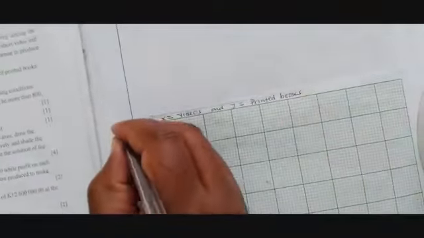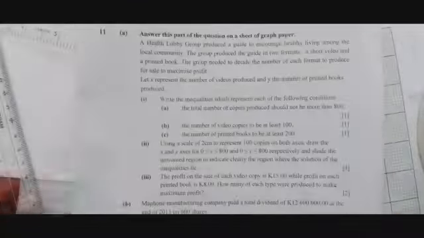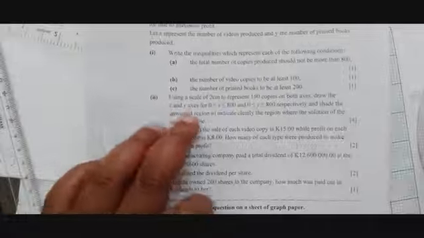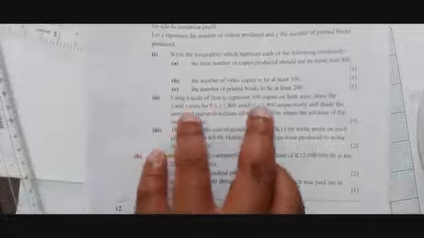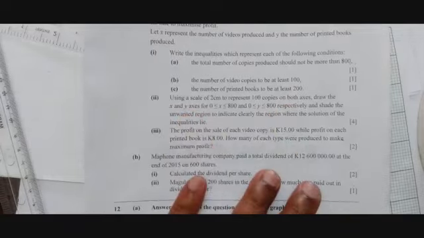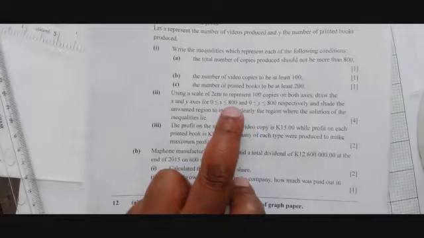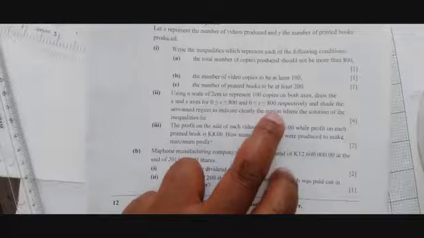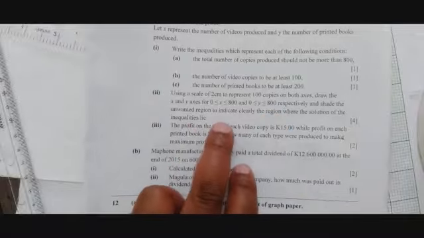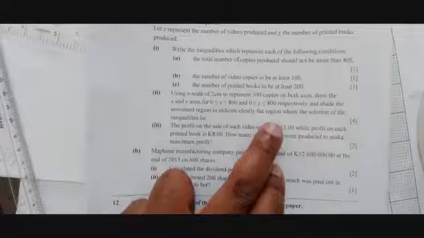Alright? Please, this is question 11a. Roman numeral 1. Now, before I even go to Roman numeral 1, come to Roman numeral 2. Very important. Using a scale of 2 centimeters to represent 100 copies on both axes, that is the X and Y axis. Alright? Draw the X and Y axis for 0 to 800 for X, 0 to 800 for Y, and shade the unwanted region to clearly indicate the region where the solution of inequalities lie.